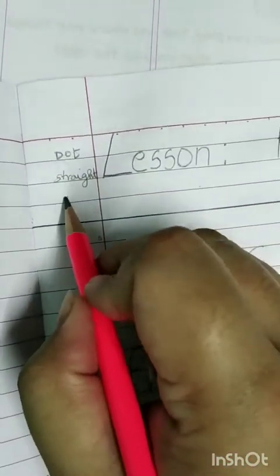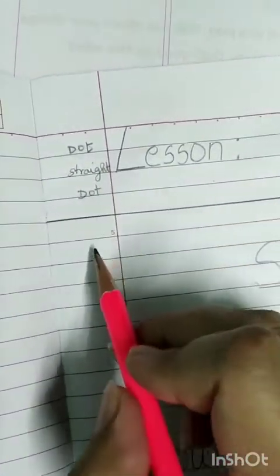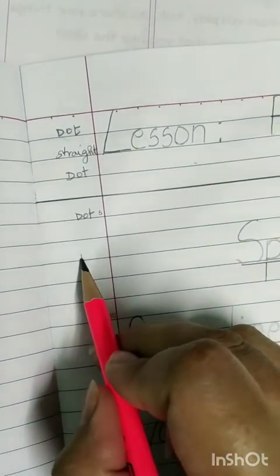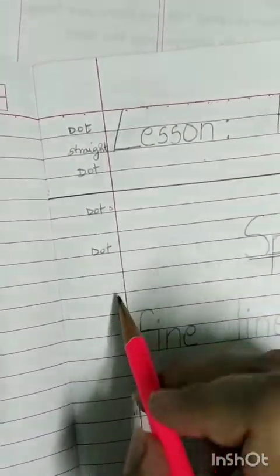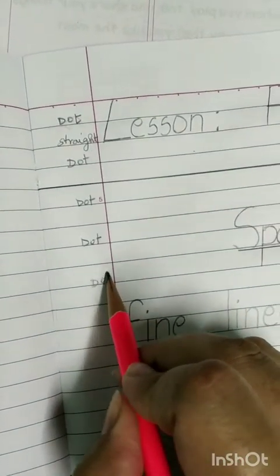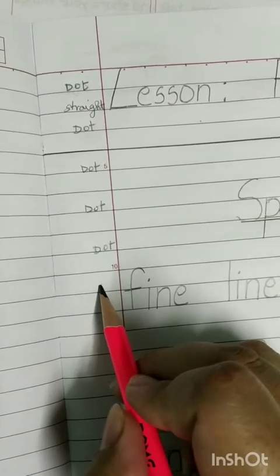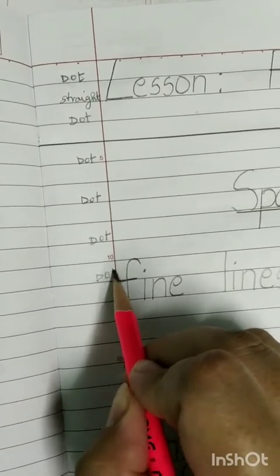And what you have to remember is that you are not supposed to write on the dotted line.